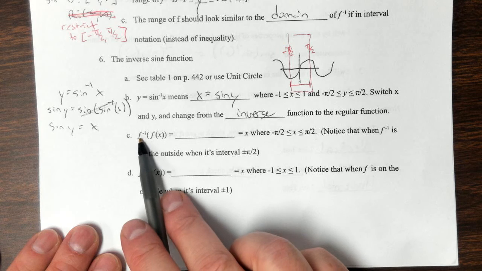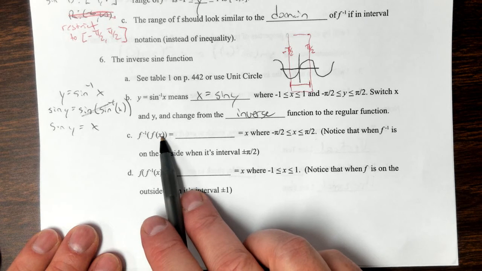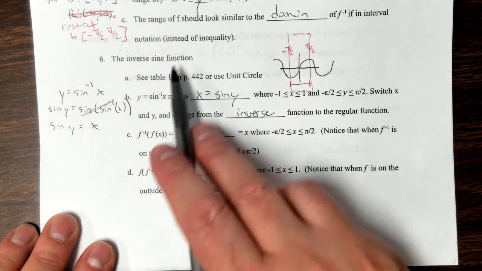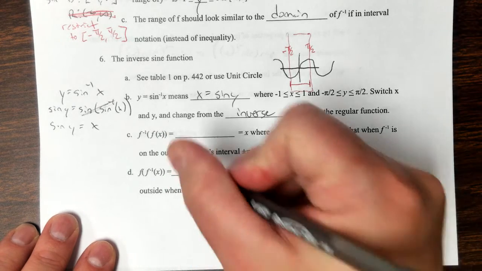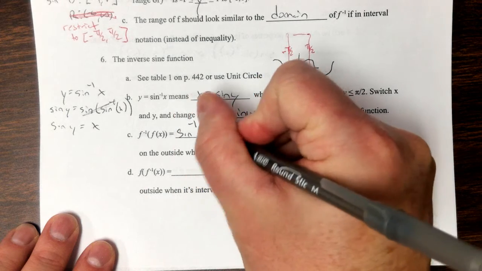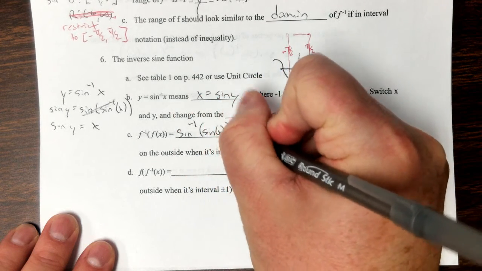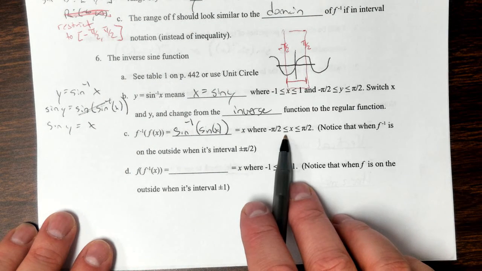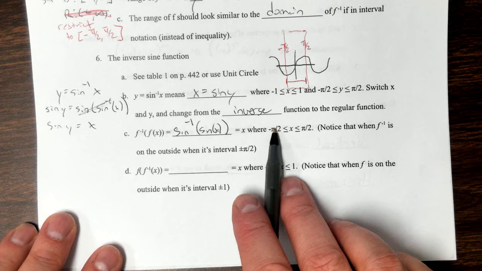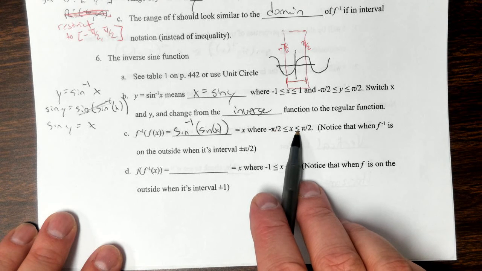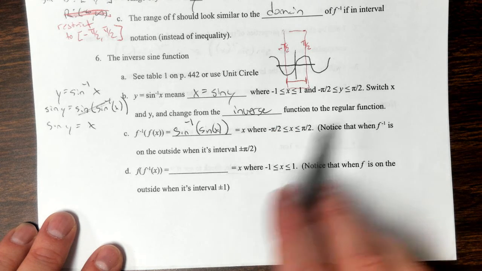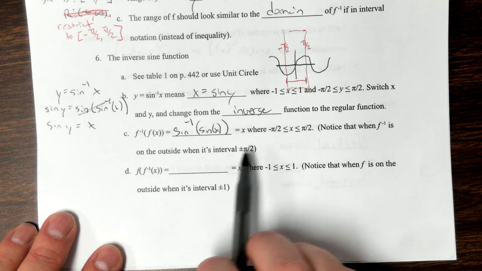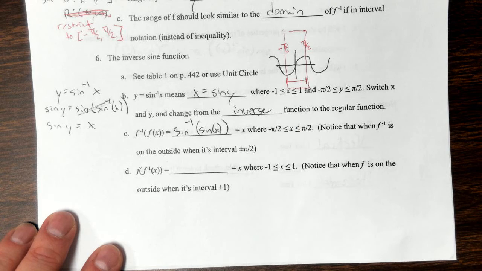Now, if you have your f^-1 on the outside and your f on the inside, that example with sine would look like sine^-1 of sine x. And that's equal to x, and I gave you the interval. It's going to be from negative pi halves to pi halves. So notice when f^-1 is on the outside, it's going from negative pi halves to pi halves.